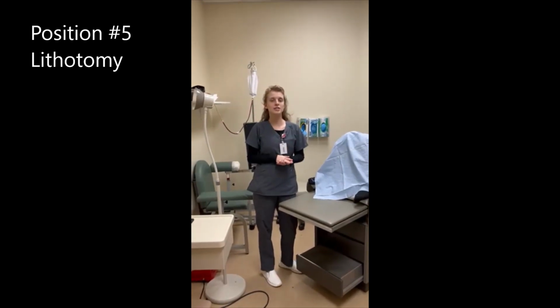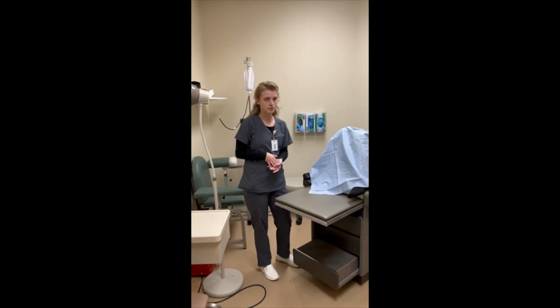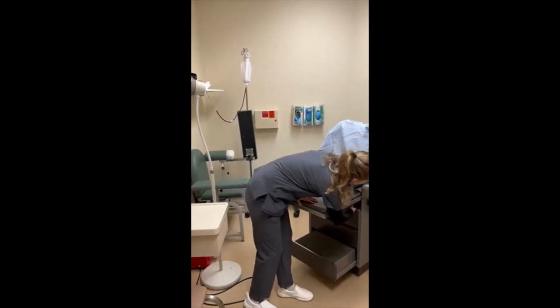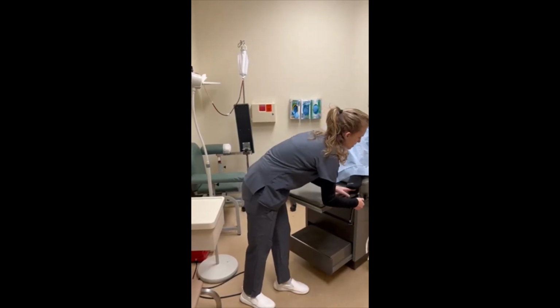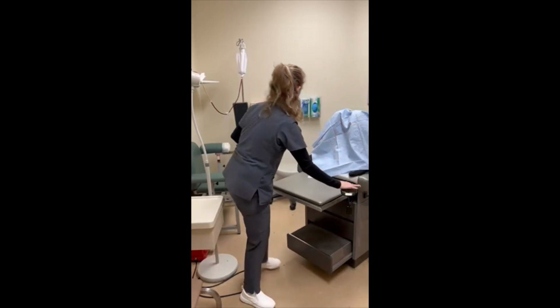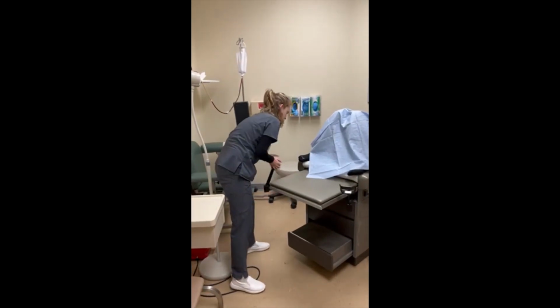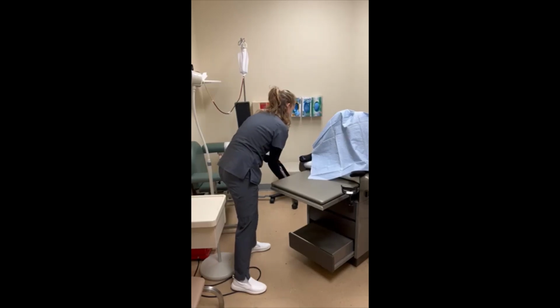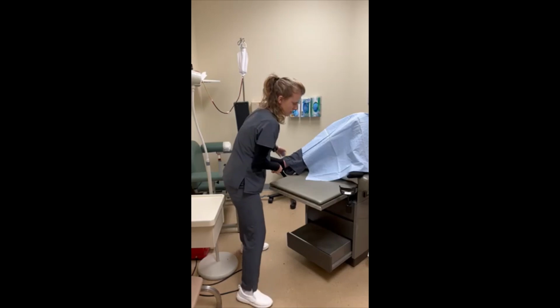Okay, so since my patient is already in the dorsal recumbent position, I'm going to put her in the lithotomy position. So first I'm going to take out my strips, take them to the side, kind of lift them up a little bit. Alright, ask my patient to move her foot. This.